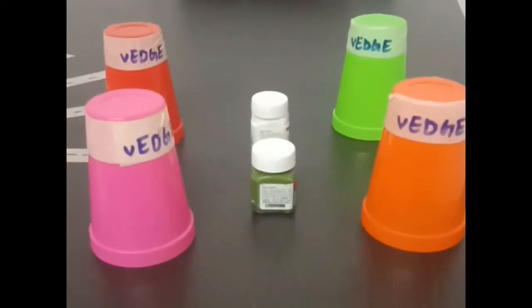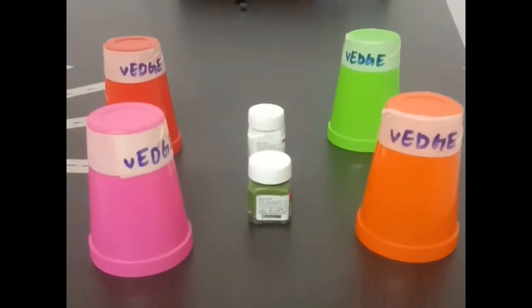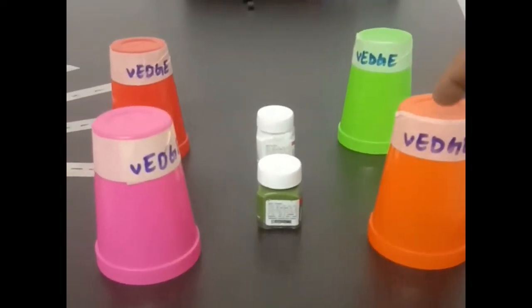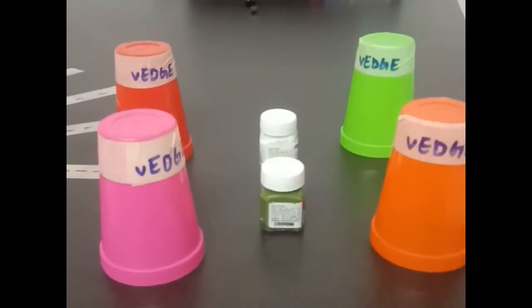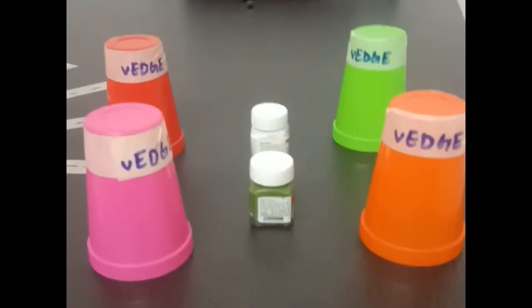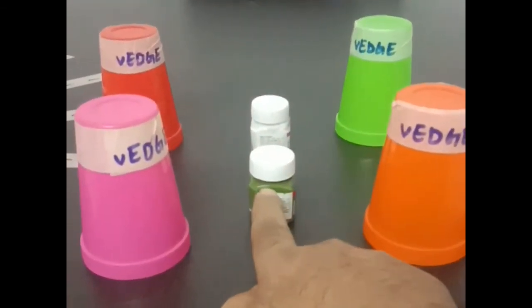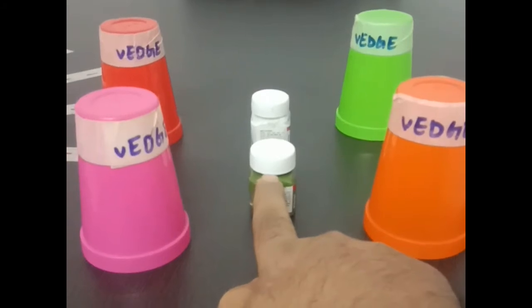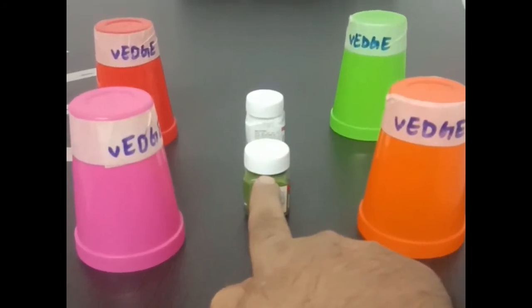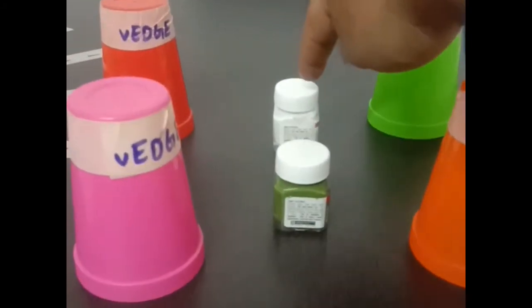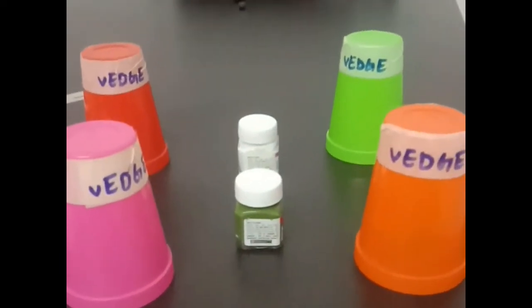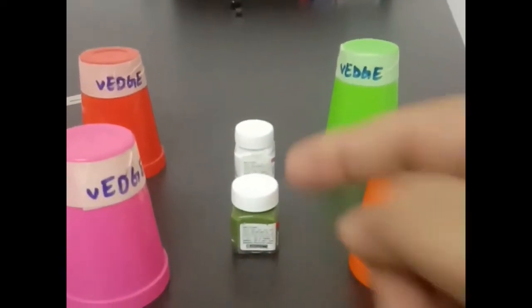Let us understand with one example. Now consider vEdge 1, 2, 3, 4 routers. There are different branches. Here the bottle green is the MPLS connectivity, one type of WAN transport, and white is the internet connectivity. So there are two different colors.